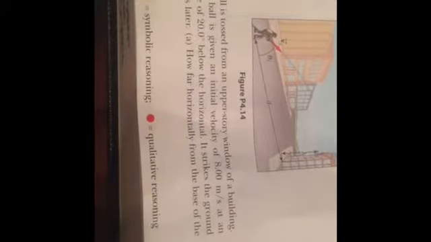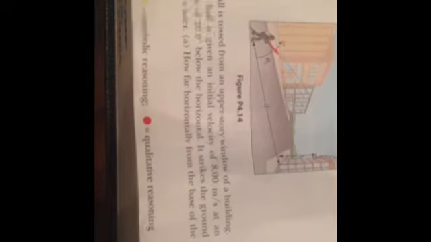The problem we're doing today is number 15 from chapter 4, Physics C, period 2. A ball is tossed from an upper story window of a building. The ball is given an initial velocity of 8 meters per second at an angle of 20 degrees below the horizontal. It strikes the ground 3 seconds later.